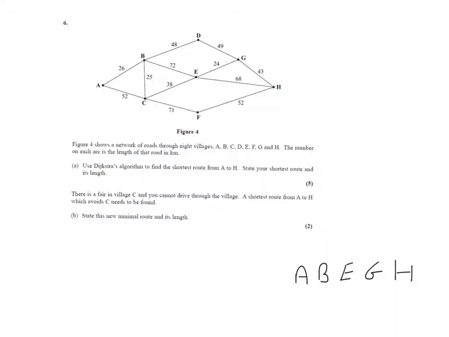And then to work out the length, you just need to add up the lengths from A to B, from B to E, from E to G, and from G to H. And it works out to be 165 kilometres.